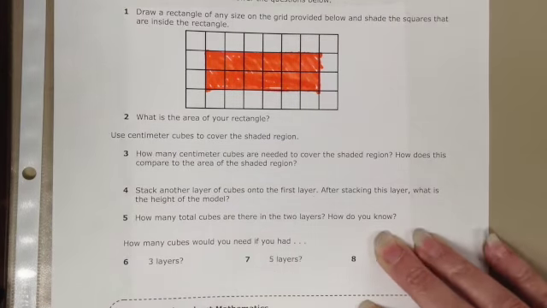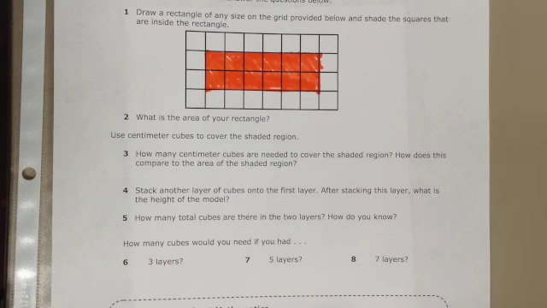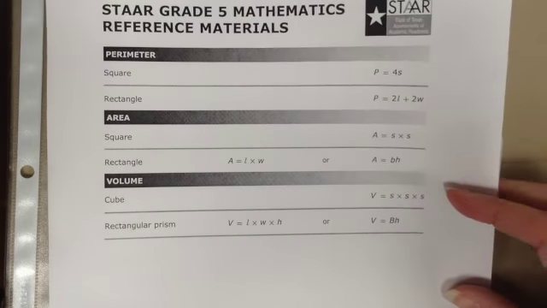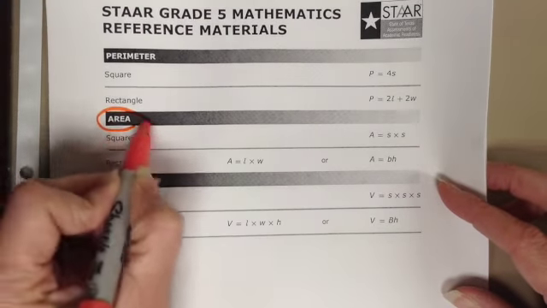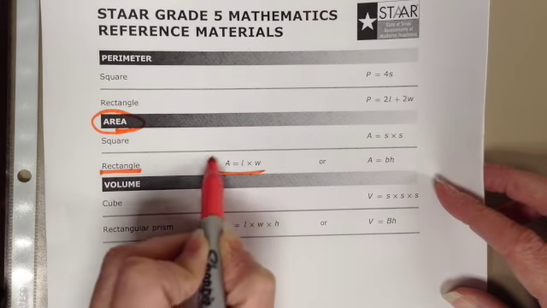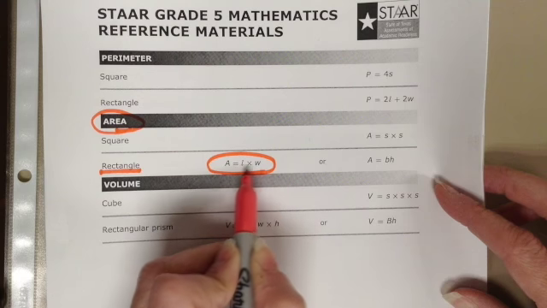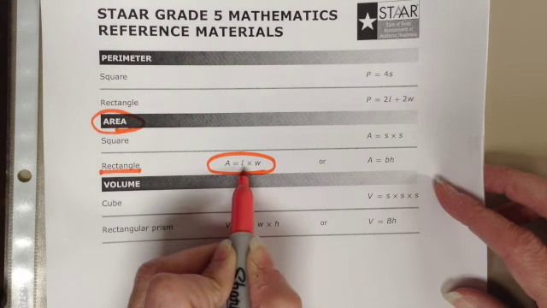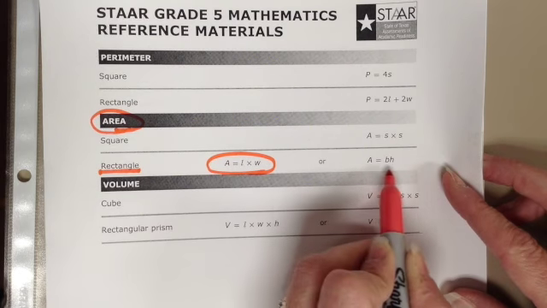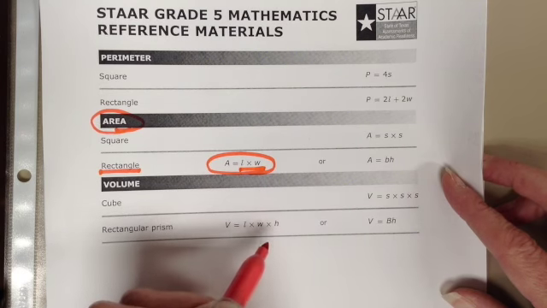Okay, so the next question says, what is the area of the rectangle? Well, we're not sure how to do area. Let's come back to our handy-dandy reference chart. If I'm going to look at area of a rectangle, I know that my formula is going to be area equals length times width. Be careful and make sure you know that that's an L, not a 1. Or area is equal to base times height. Well, we're pretty familiar with the length times width, so we're going to use that for our formula for area.